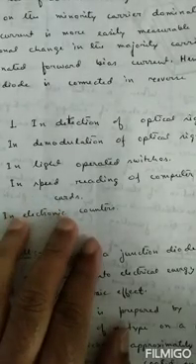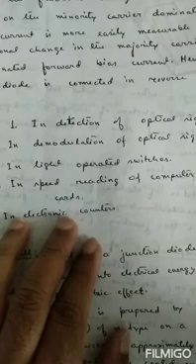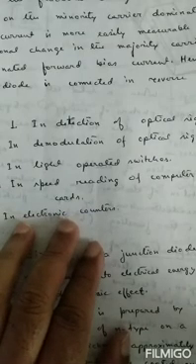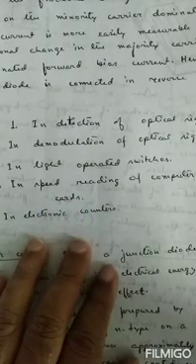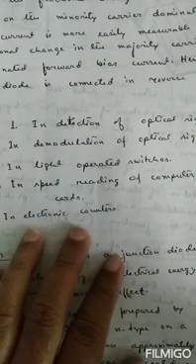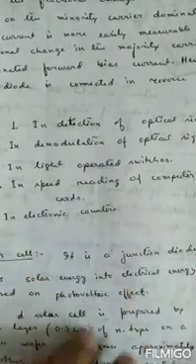In the speed reading of computer punch cards, in the first and second generation of computers, punch cards were used to take the input data. To read those punch cards, they also use the photodiode. In electronic counters also, the photodiodes are used.